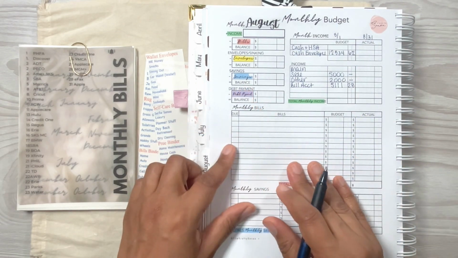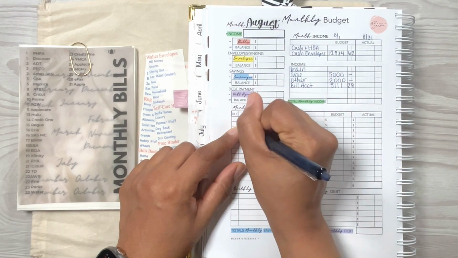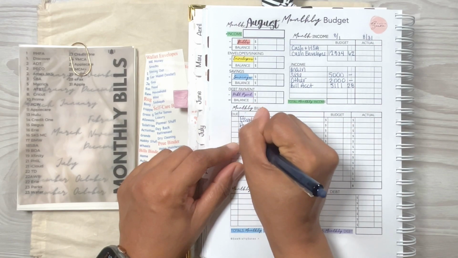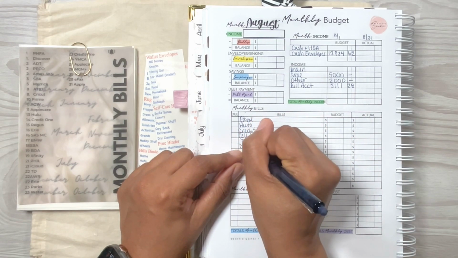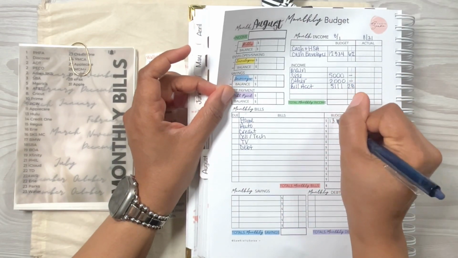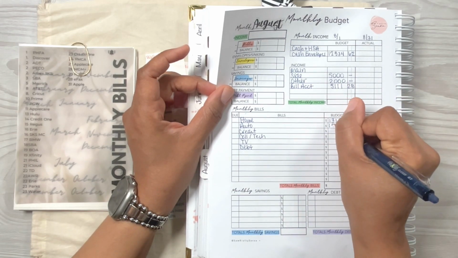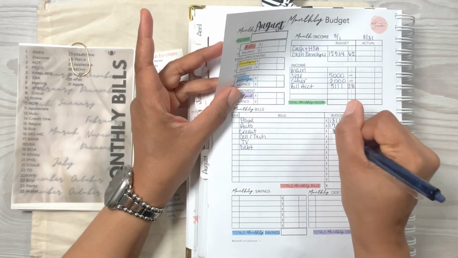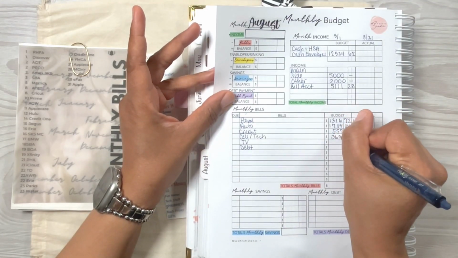The other thing I like to do is put all of my categories here: home, auto, credit, cell/tech, TV, and debt. I will pull the figures from here. I estimate my home bills to be $1,316.72, auto to be $1,784.04, credit $557.43, and cell tech $369.07.